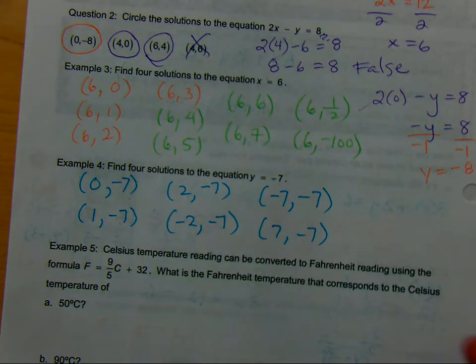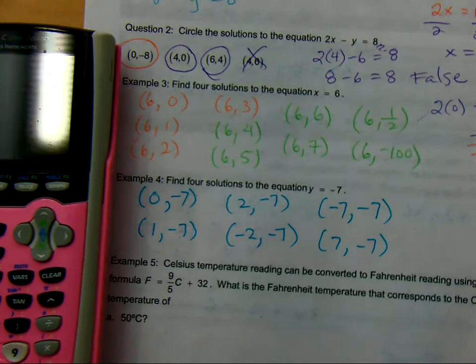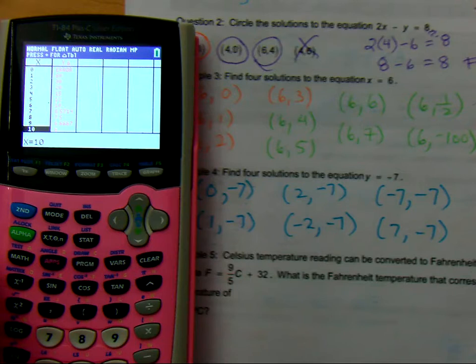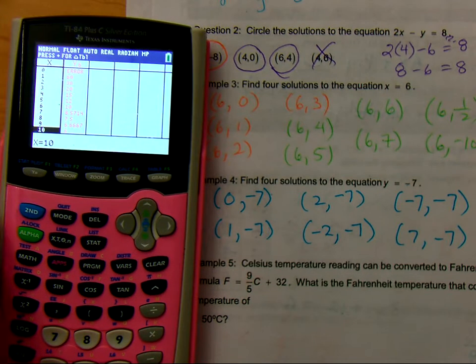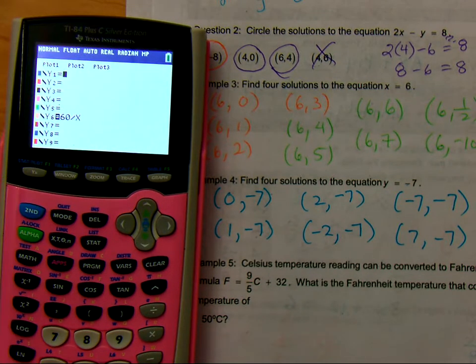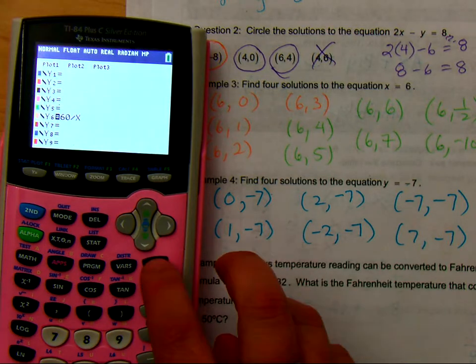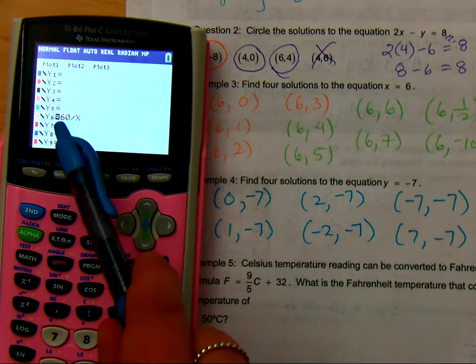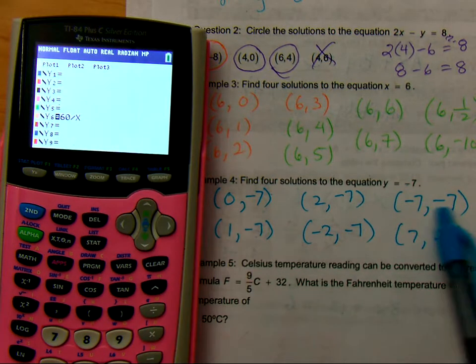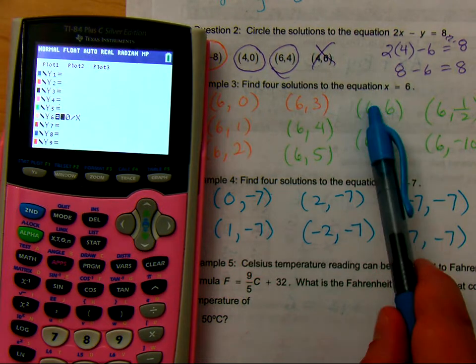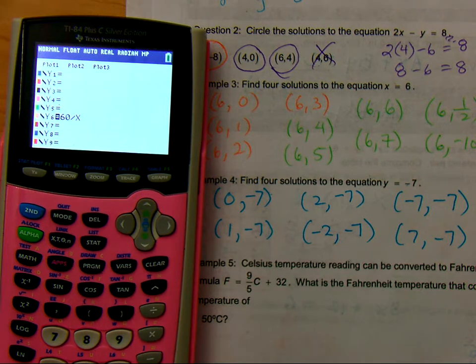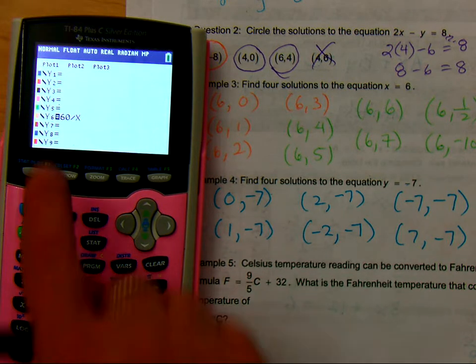Now, I did want to show you a little trick about the calculator. If you have a graphing calculator, or even a calculator that allows you to create a table of values, if you go to y equals, all of the equations that you're going to graph in your graphing calculator always have to start with y. So I actually cannot put x equals 6 on the calculator and check it, because I don't have an x equals button, but I do have a y equals.